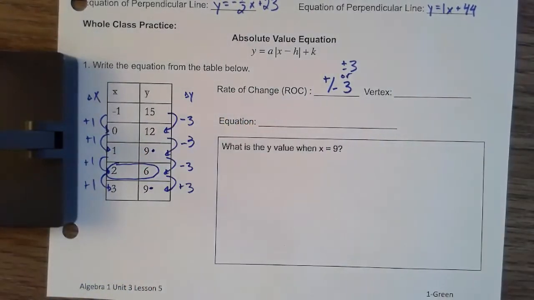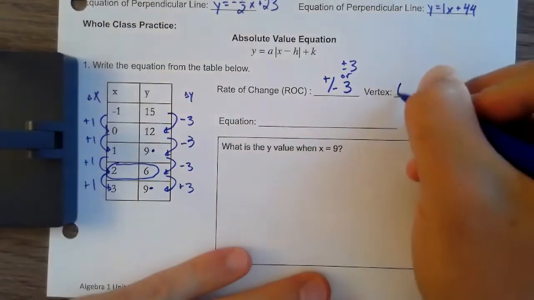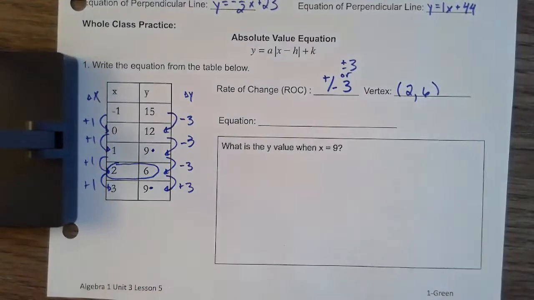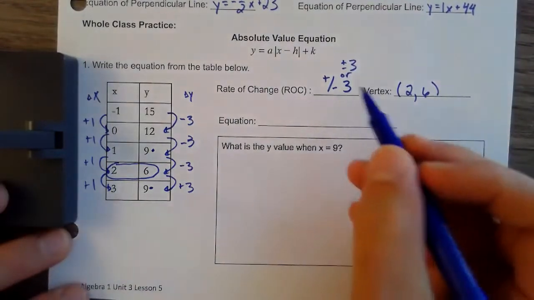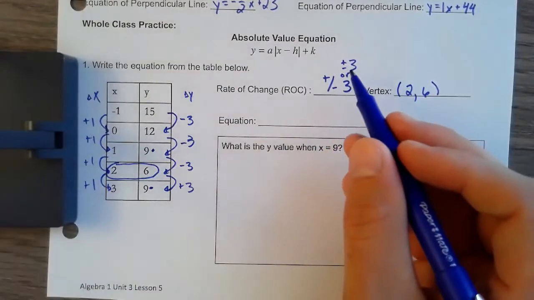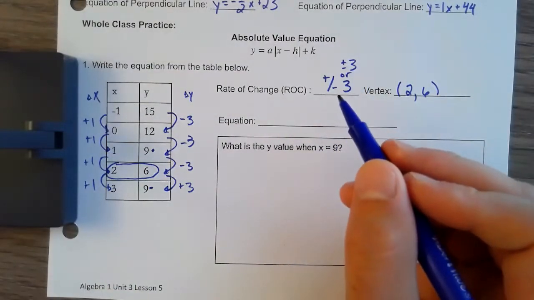So that little bit of symmetry has made sure that I circled the correct turning point, or correct vertex, of 2, 6. So now we just put all this into our equation. Well, again, remember one thing we have to work on is we want to use a +3 or a -3 in the equation because we can't use both.